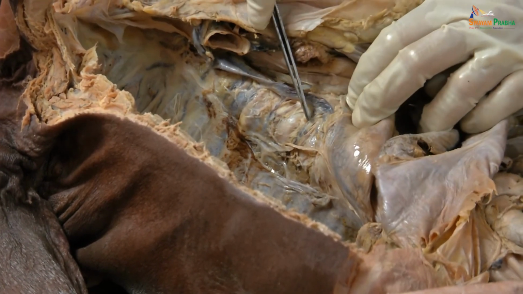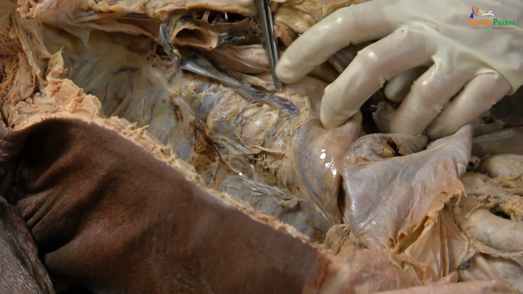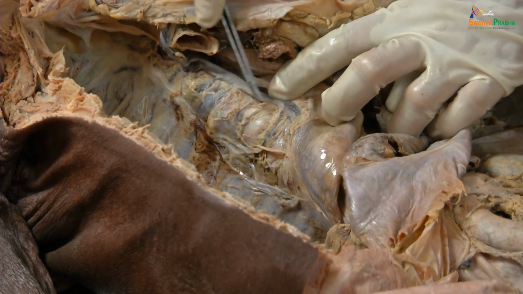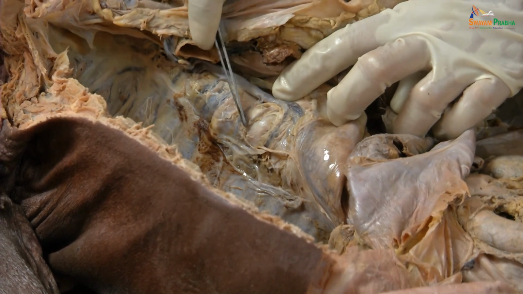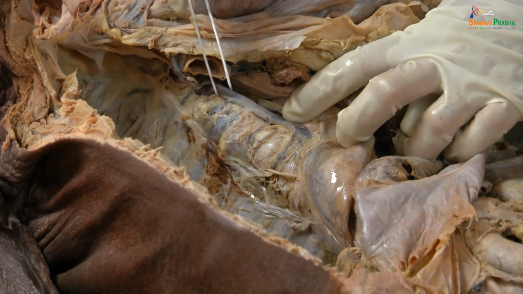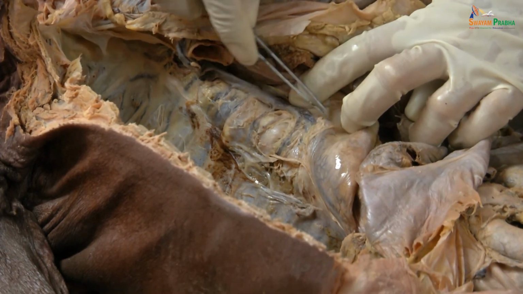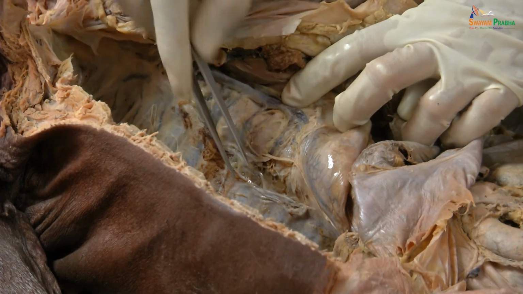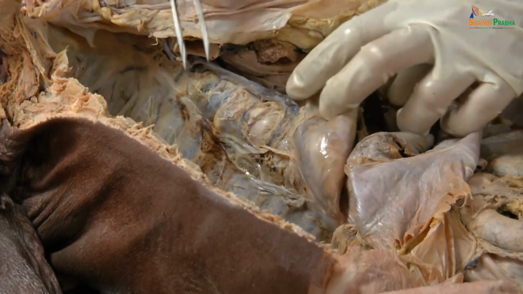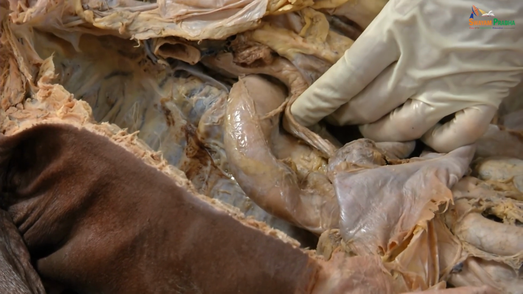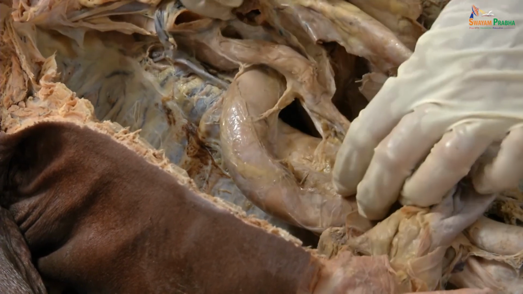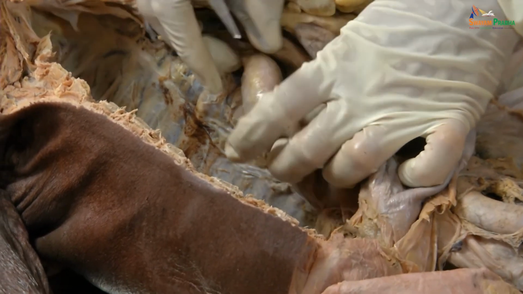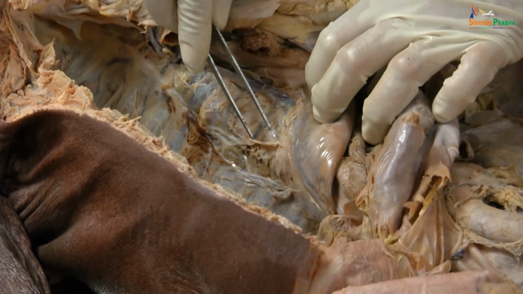You can see the branches coming from the aorta which are running towards the corresponding intercostal space. They are the posterior intercostal arteries. The right posterior intercostal arteries will have a longer course. They have to cross the midline and reach the opposite side, whereas the left posterior intercostal arteries will have a shorter course. You will find other branches of the aorta, but here we will not be able to appreciate them.